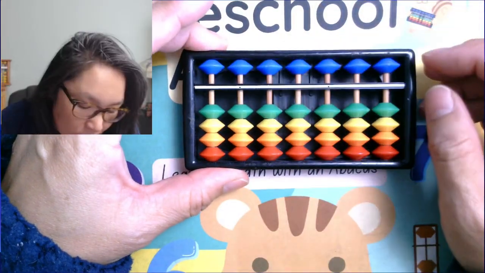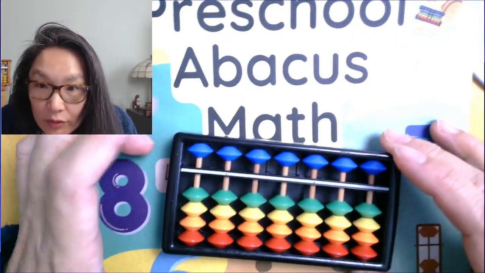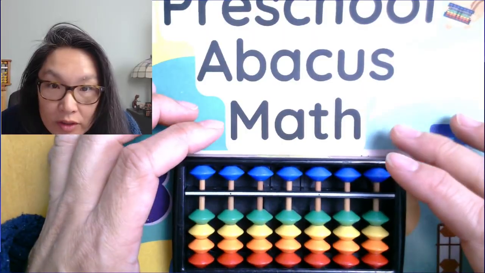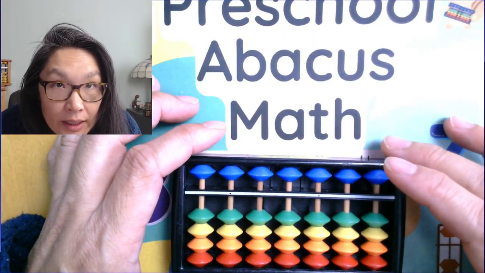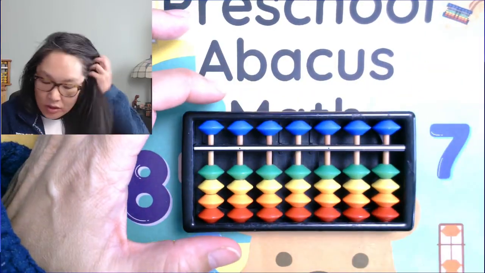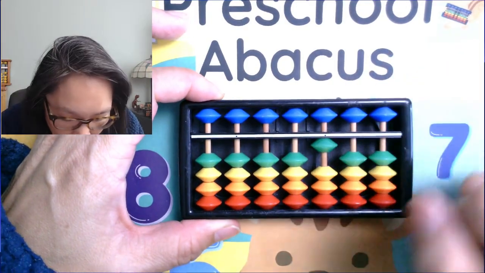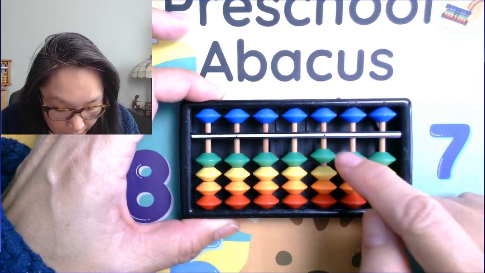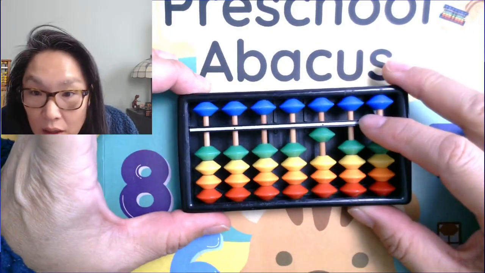What we're going to do is we're going to read the abacus. After we read the abacus, we're going to go into adding and subtraction. But the first thing we need to do is understand how to read the abacus. So the first thing is we have our beads. This is our horizontal bar. This horizontal bar is what tracks our beads.